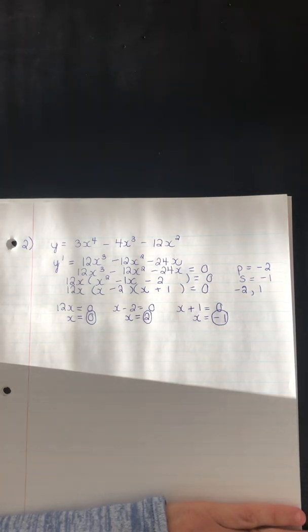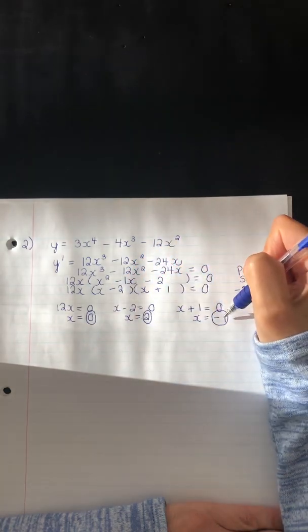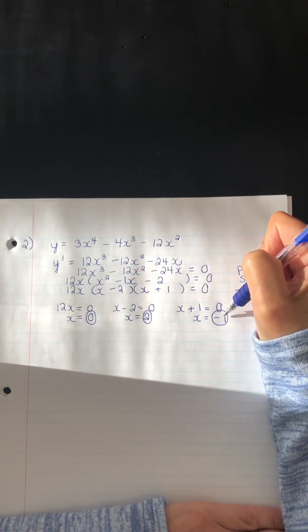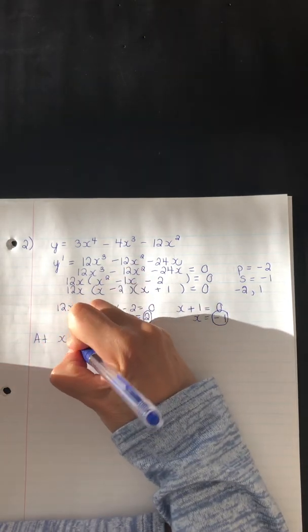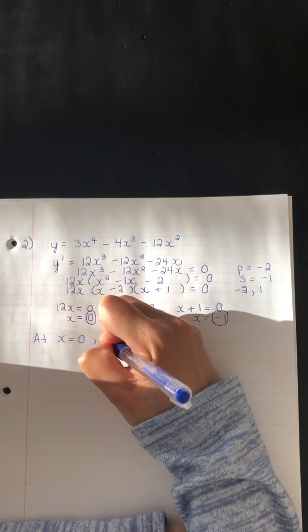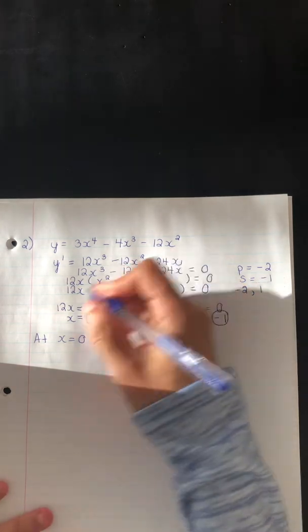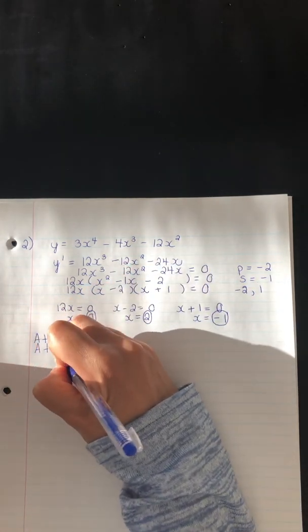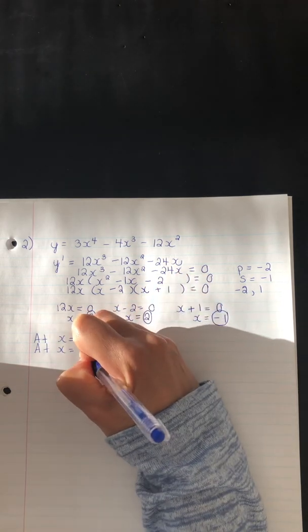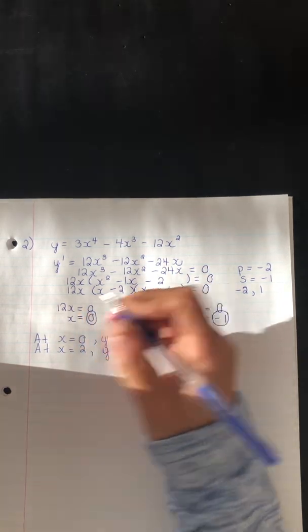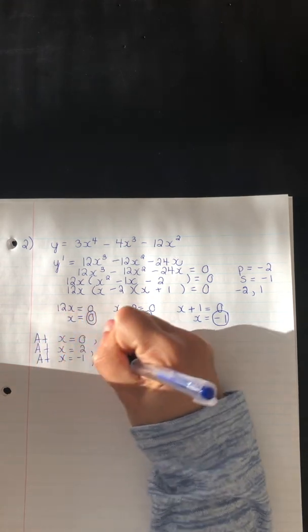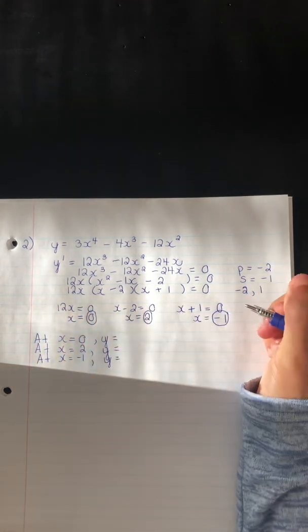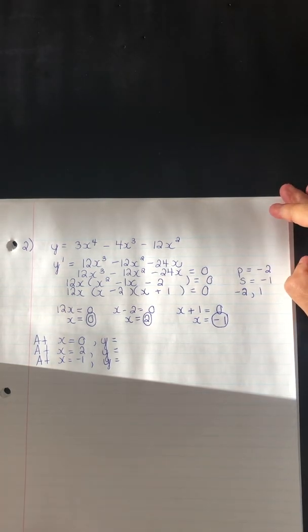Okay, so now what we should do is find the y values that correspond to these x values because we want ordered pairs. So we're going to work out y when x is 0. And we're going to work out y when x is 2. And we're going to work out y when x is -1. Okay, so let's go ahead.